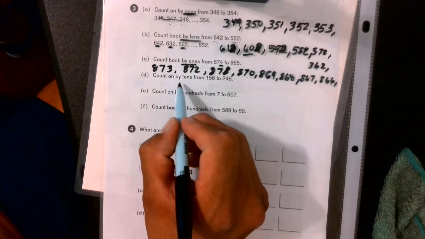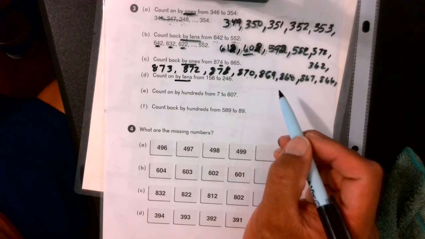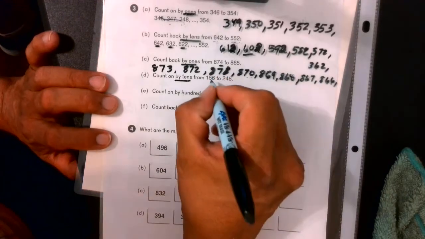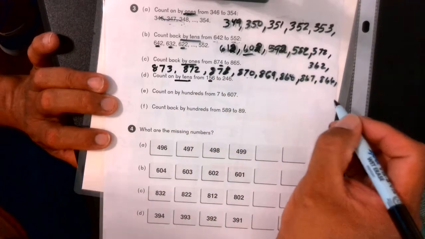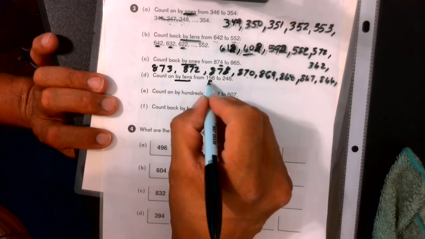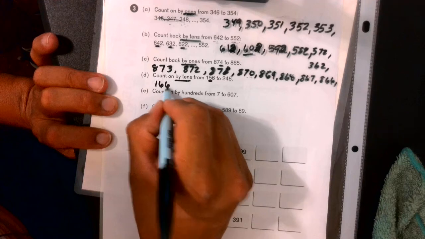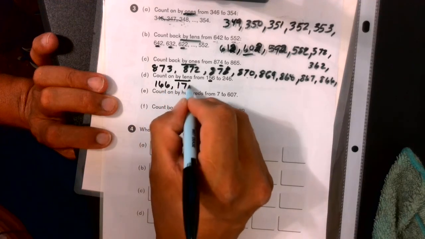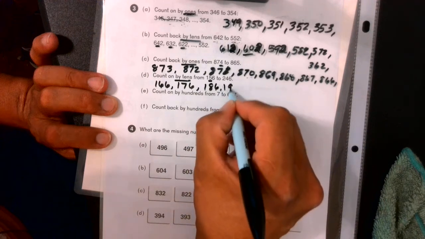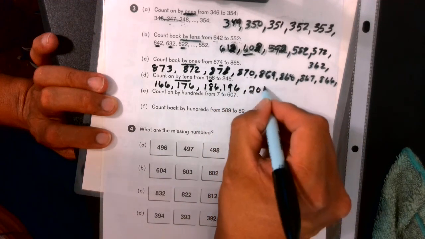Okay, so now here we're going to go with this one. It's count by tens. It doesn't say go backwards this time. So now we're going to go forward. So what's going to change? All the tens are going to change all the way to 246. So what's my next number after 156? It's going to be what? 166, 176, 186, 196, and that's going to be 206.